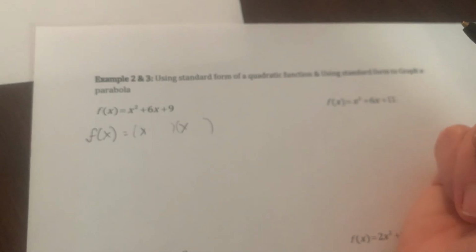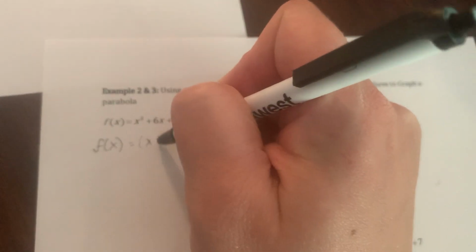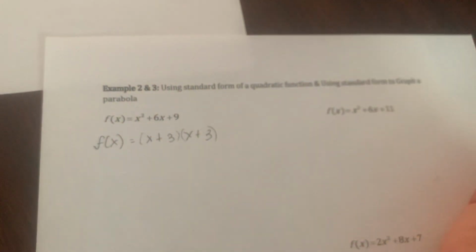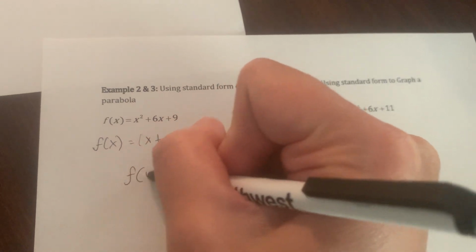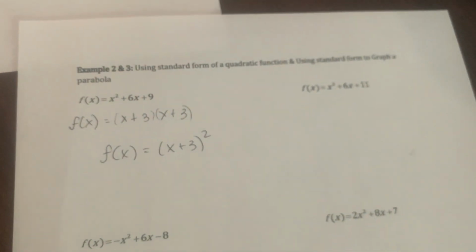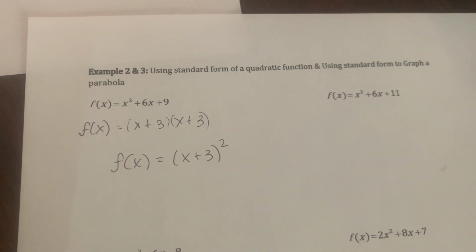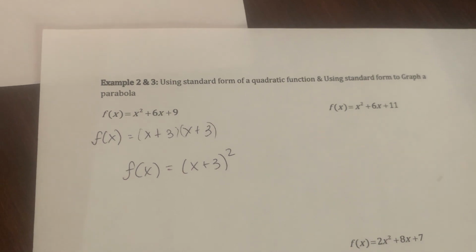Well, yeah, if you factor it, you're going to get x+3 and x+3. And why would we want that? So that you can condense. And now it's in vertex, or what your book calls standard form, and you can see the vertex.